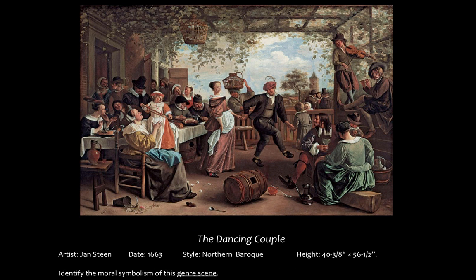And then lastly, we have this genre scene. So a genre scene is a scene from everyday life, and very often these are also vanitas paintings in that they have a moral lesson for us. And this one is chock full of fun details. I'll just work through a couple, but I encourage you to go back and take a look at this painting in particular and make sure that you can work through all of the pieces. So this is by the artist Jan Steen.